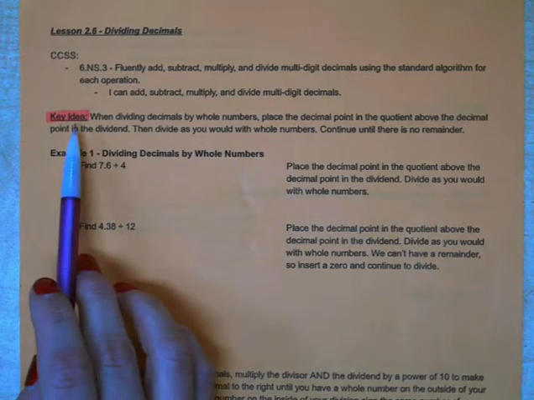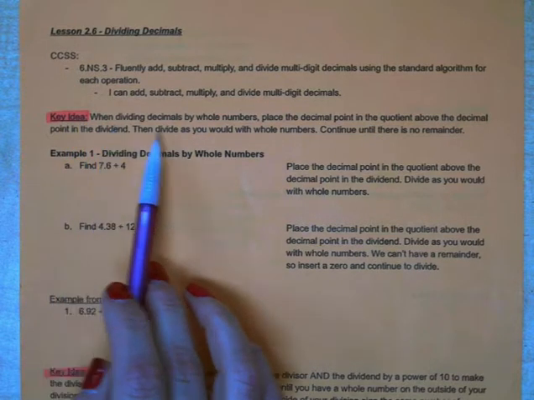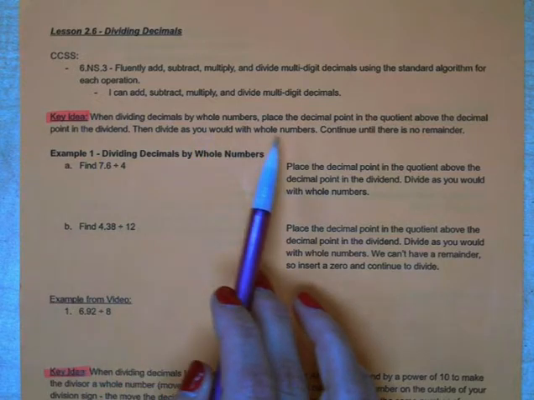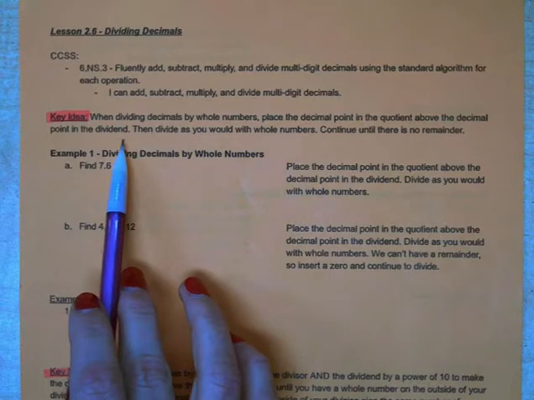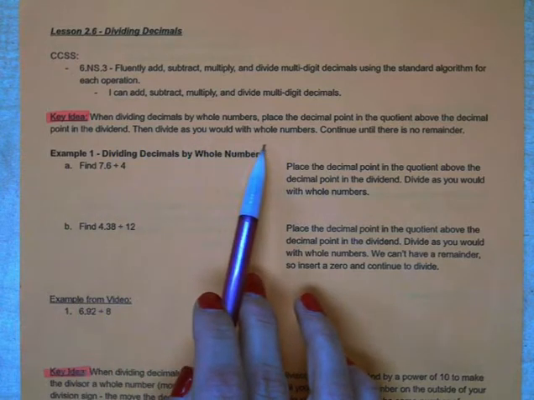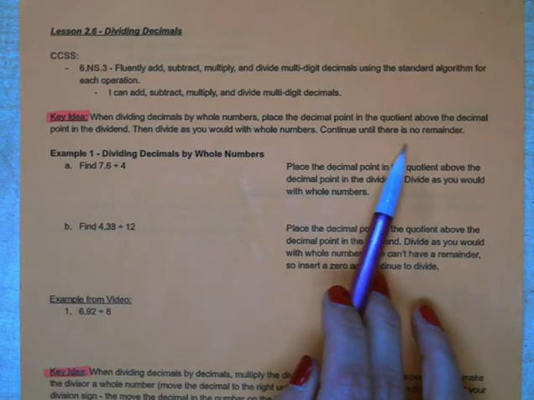And the key idea when doing that is, when dividing decimals by whole numbers, place the decimal point in the quotient above the decimal point in the dividend. Then divide as you would with whole numbers. Continue until there is no remainder.